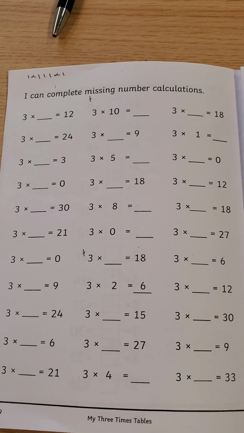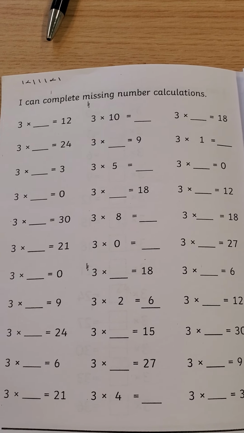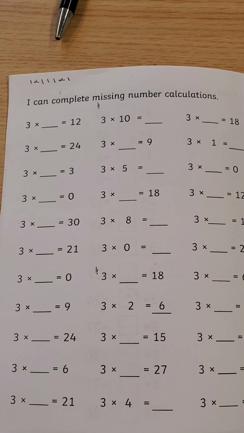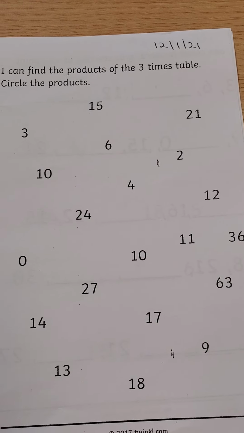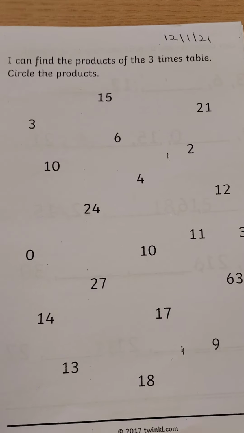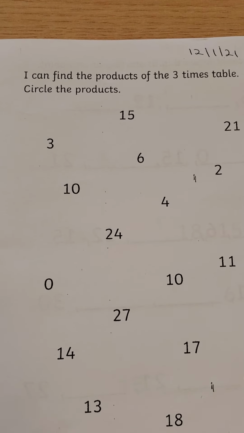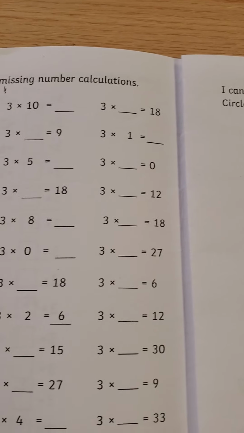And moving on to our maths then. You have to fill in these 2 pages today. Sometimes during the week I may give you a little bit extra maths as well as your 3 times tables, but for today I think this is quite enough.